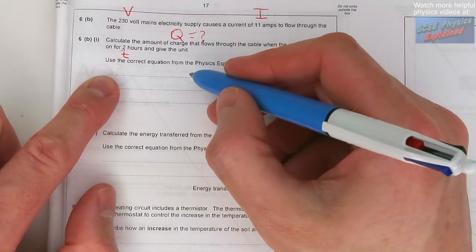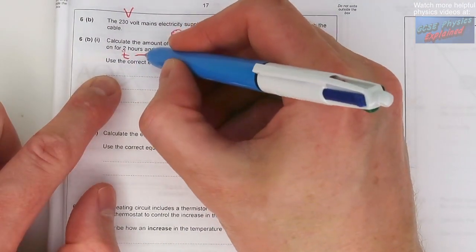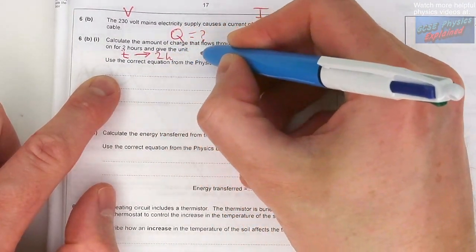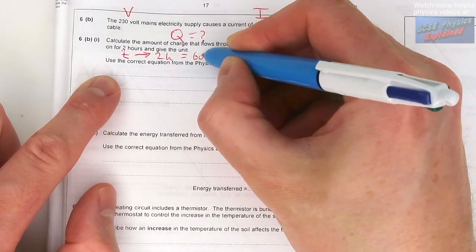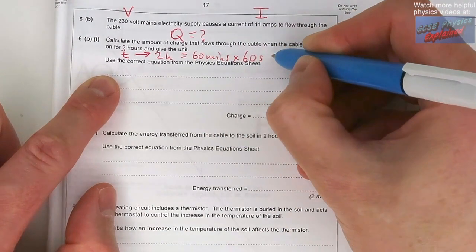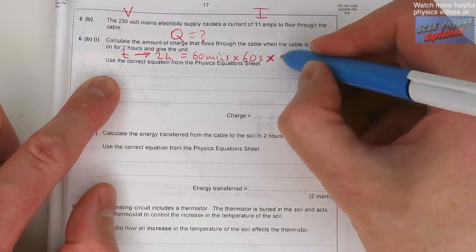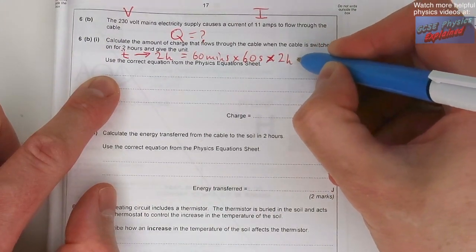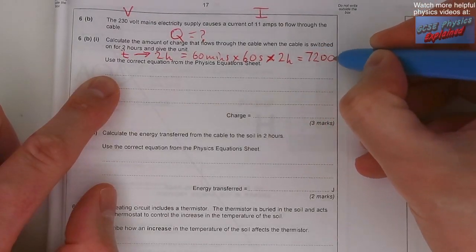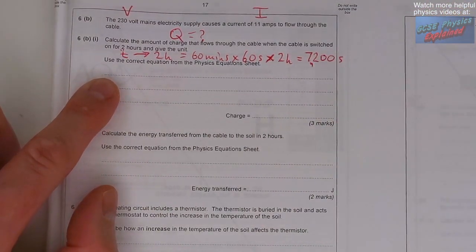Now, the thing is time needs to be in seconds. So 2 hours equals 60 minutes times by 60 seconds, and then obviously times by 2 hours. So that's 7,200 seconds in 2 hours.